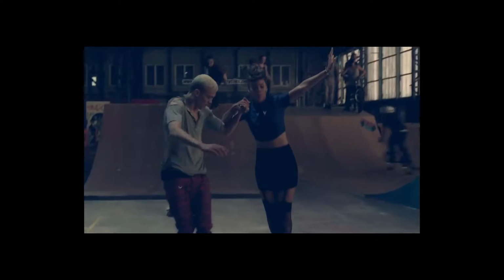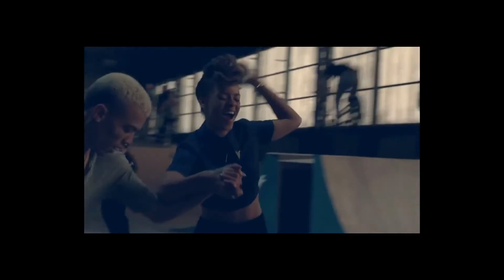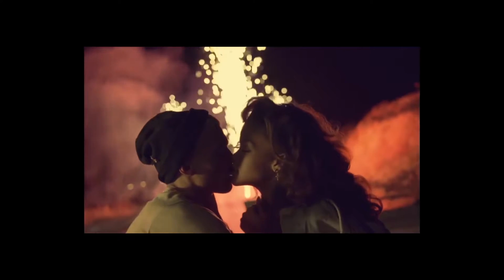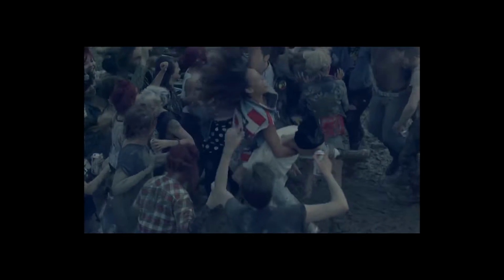It may not be immediately apparent to the audience, but the isolation which runs throughout the music video eventually becomes defined and enhanced to an unhealthy extent.